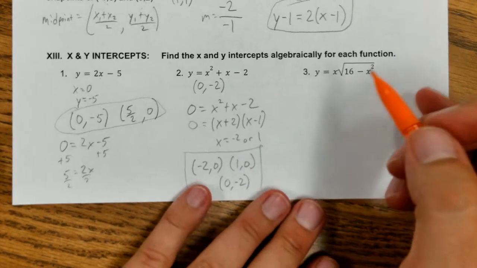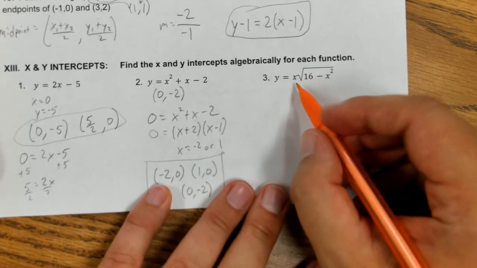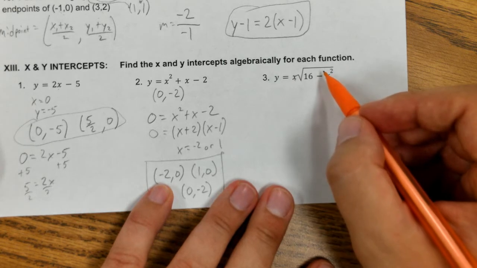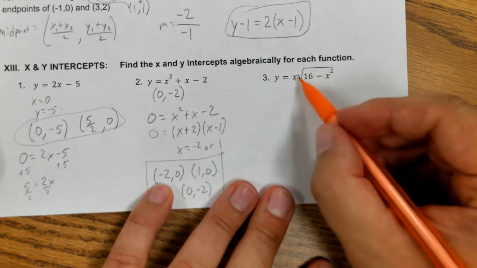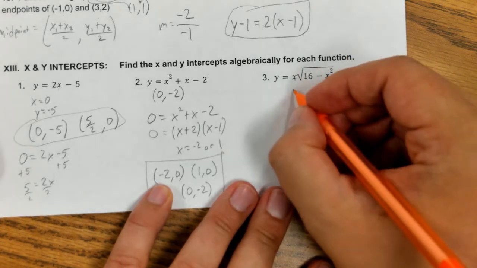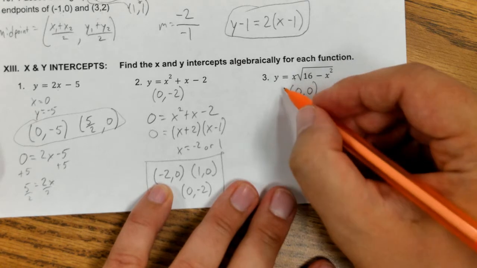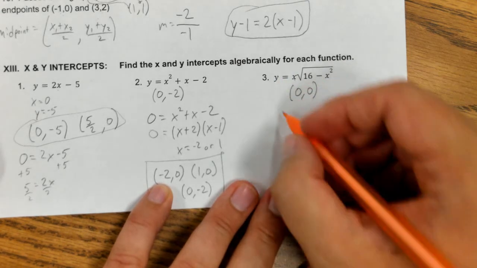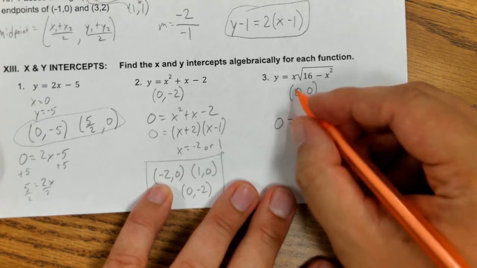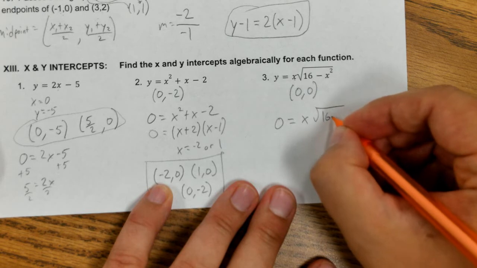And then the last one, same thing. If I substitute in a 0 for x, this is going to be 0. 0 times anything. I don't care what this nasty square root turns into. It's actually kind of nice, but it's still just going to end up being 0. So I know my y-intercept is (0, 0). And then the next part is I need to substitute in a 0 for y. And so 0 is going to equal, and now I need to solve this nasty thing.